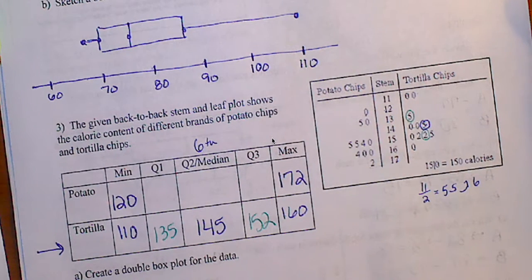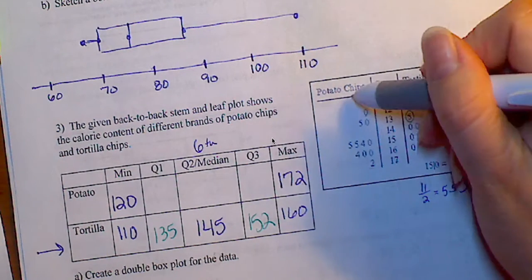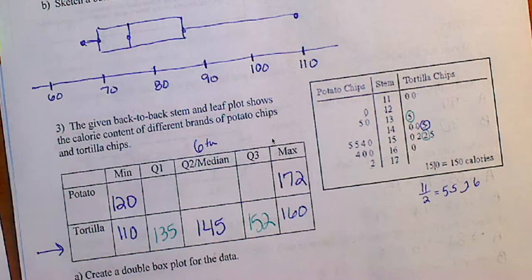So I want you to pause the video and find the median and the first quartile and the 3rd quartile of the potato chips, and go ahead and put that in here. So pause the video here.